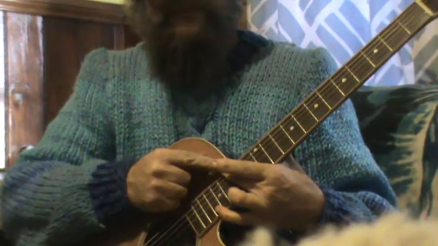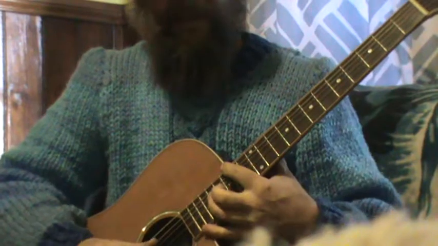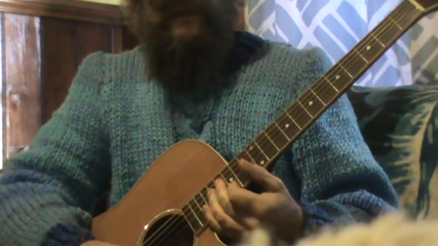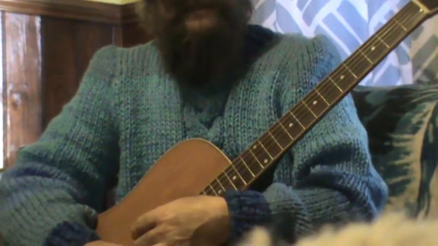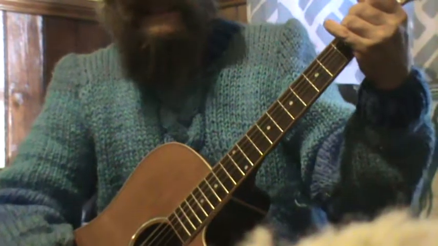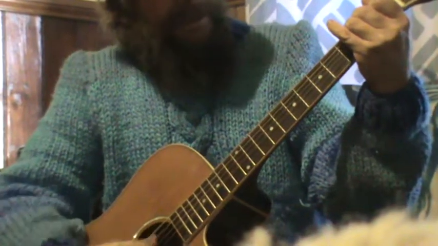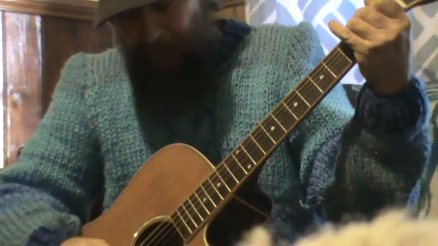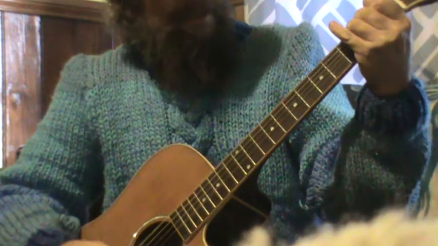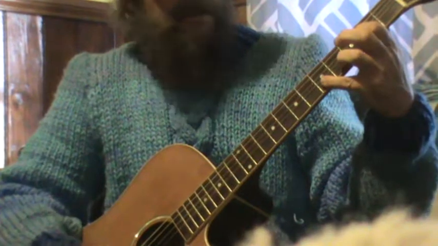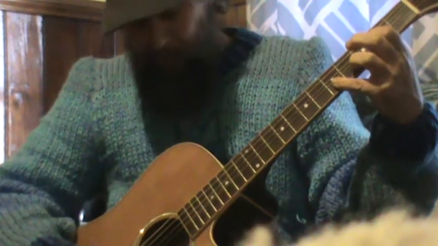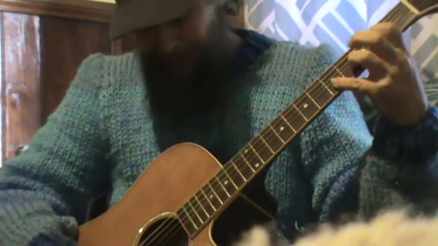So if you're on the 6th string, then the 4th string, from the 4th you can go to the 2nd, or you can go to the 1st. And then it just keeps repeating itself. And it doesn't matter what key you start in. If you got your E, there's your E, there's your E. Remember, when you're on the 4th string, you go to the 2nd string, or you can go to the 1st one if you can get it.